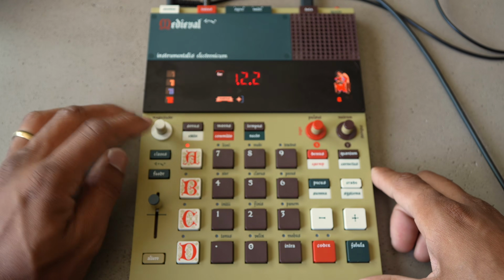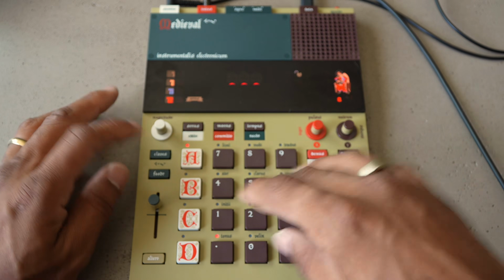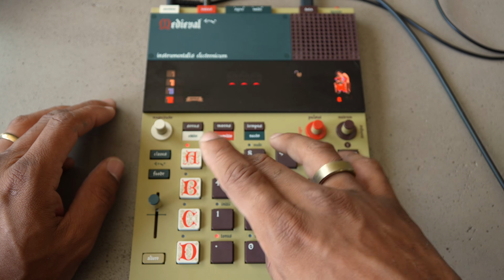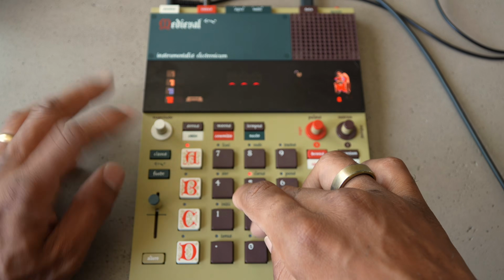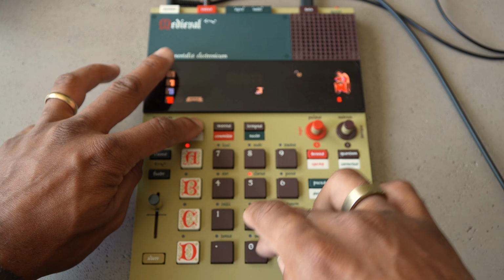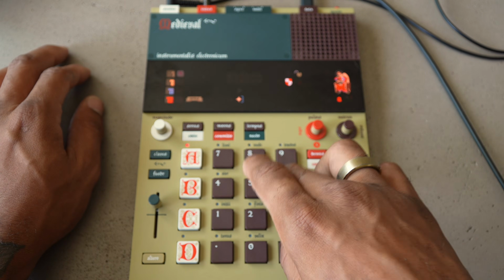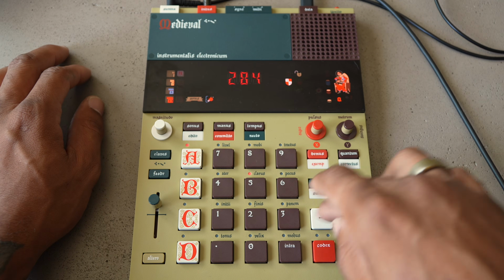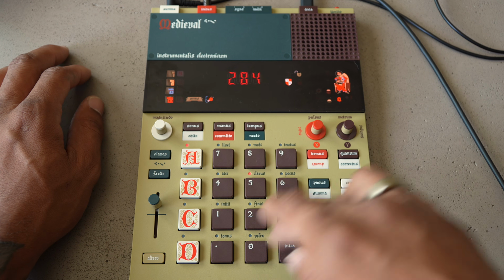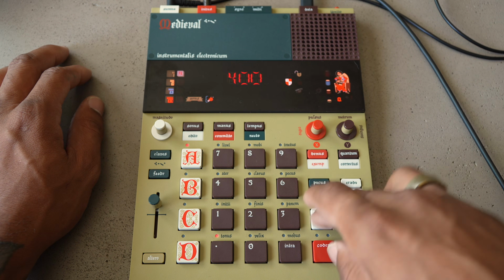Let's go into A. Let's hit Sonus, and my drums that I like, I believe, are in like Sonus 350. But I want to be setting this up.